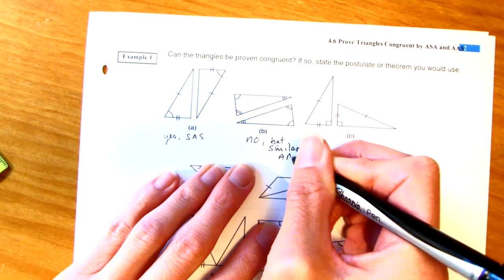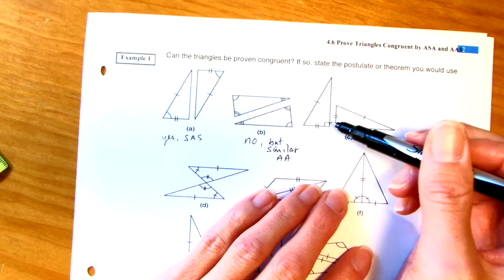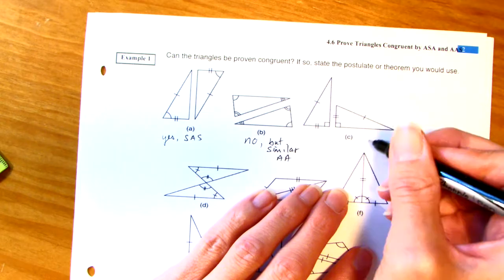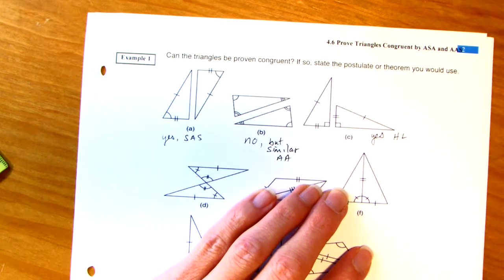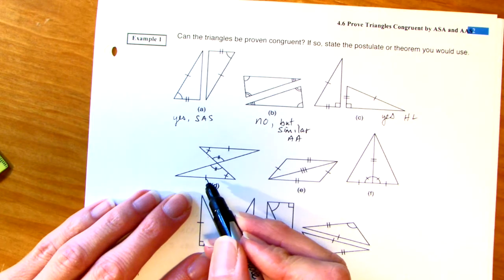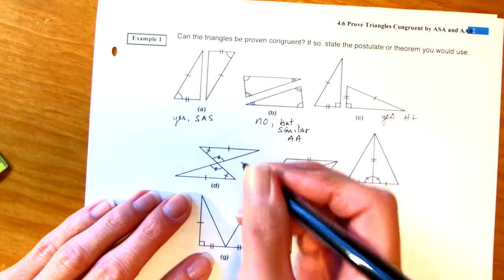By angle, angle. And that's a section coming up in the future. How about this one? I have an angle, side, side, but wait. This angle is a right angle, so yes, it is hypotenuse leg. Don't call it side, side angle. How about this one? I have a side angle, angle, or you could say angle, angle, side.